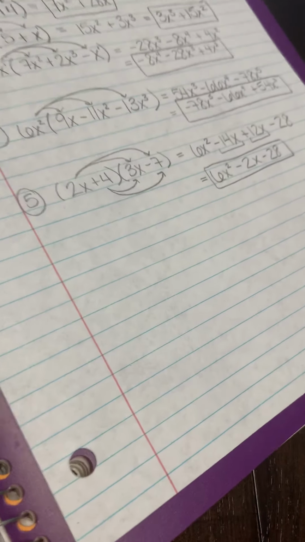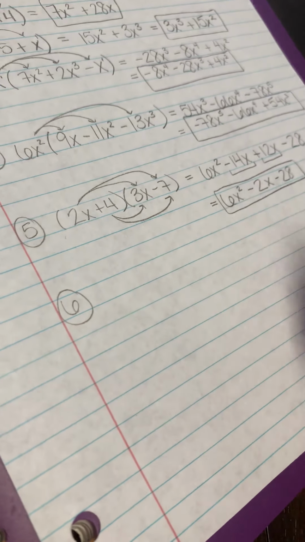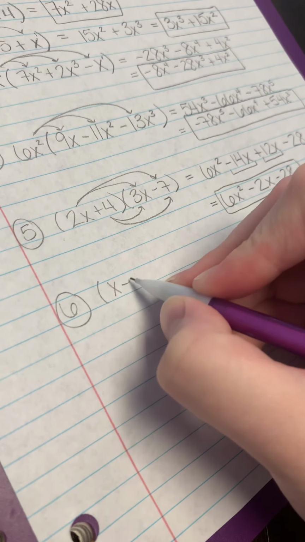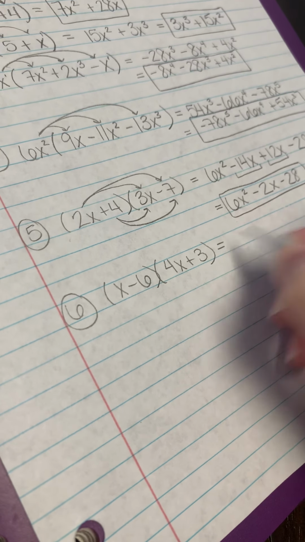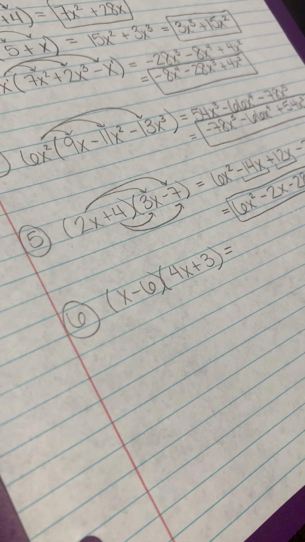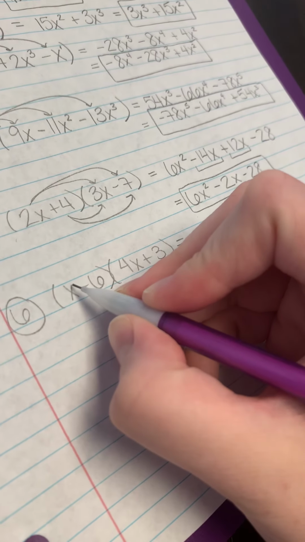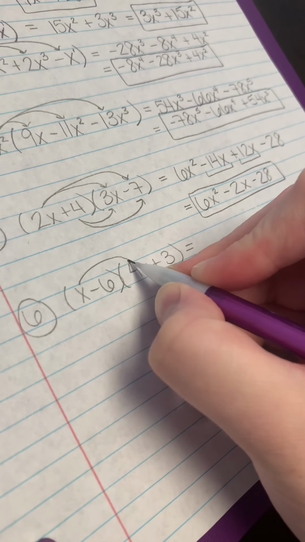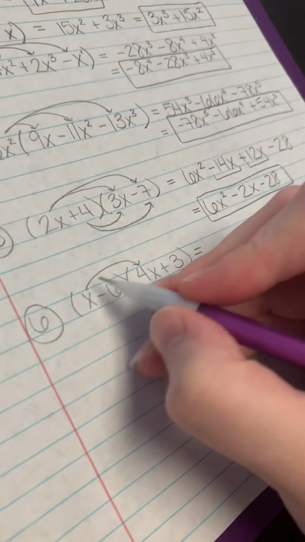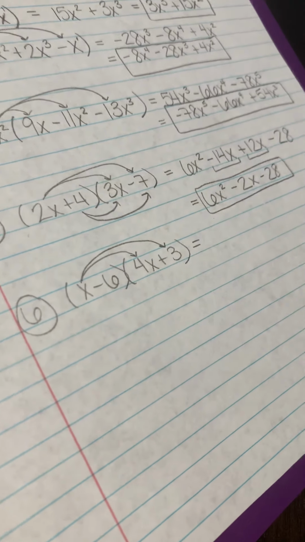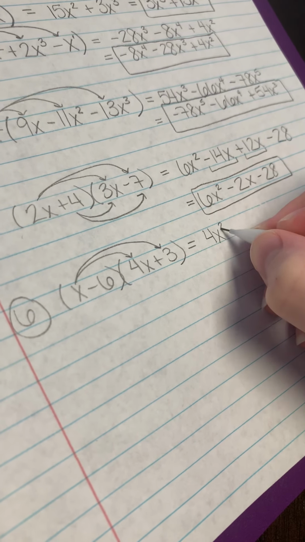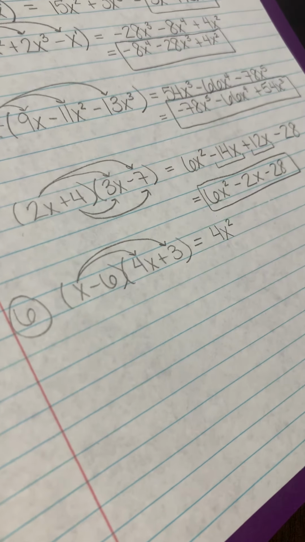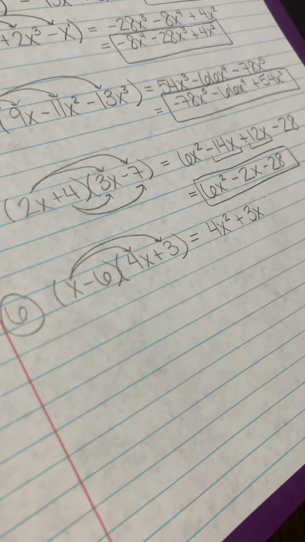Okay, let's go ahead and try number 6. So we have quantity x minus 6 times 4x plus 3. Okay. So take that first term, I'm going to multiply it to the first term of the second part and to the second term. So we have x times 4x, which is 4x squared. Then we have x times 3, which is positive 3x.